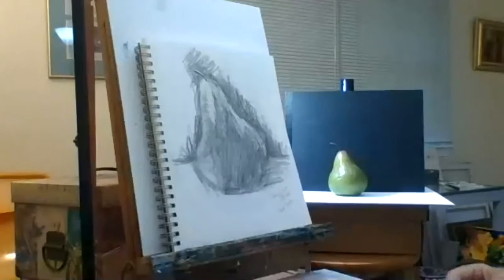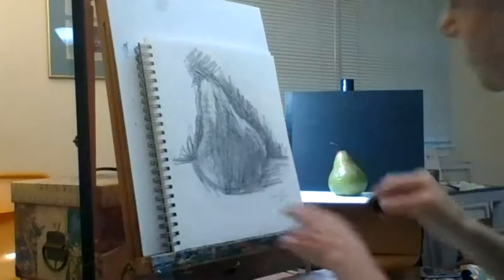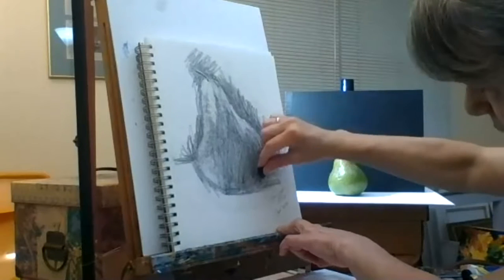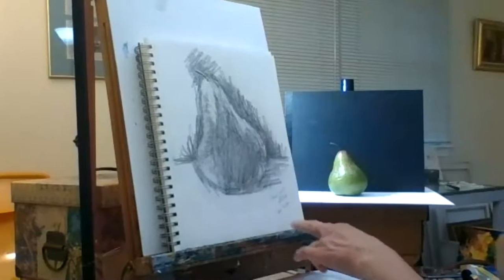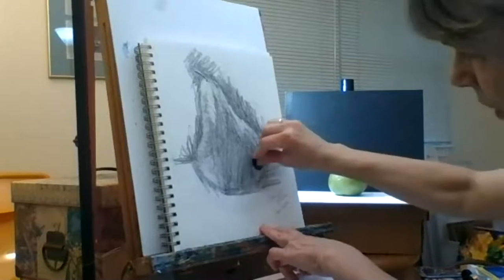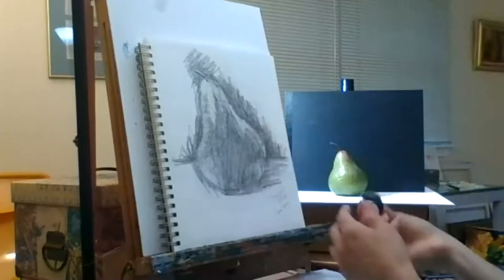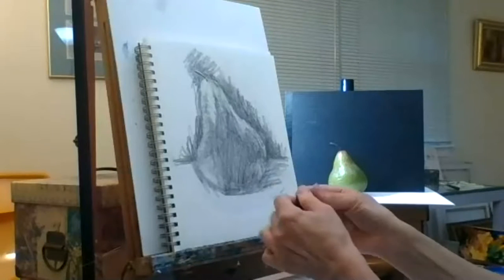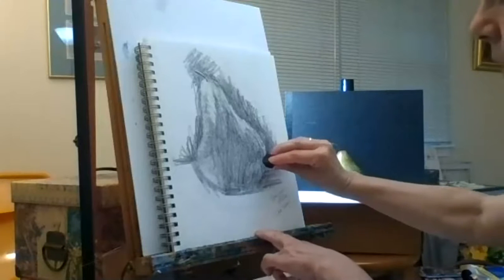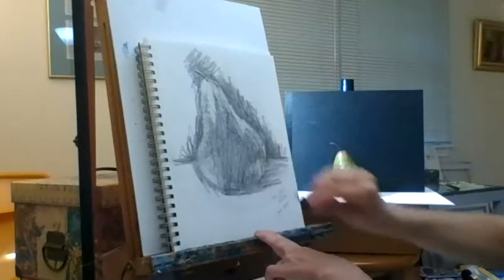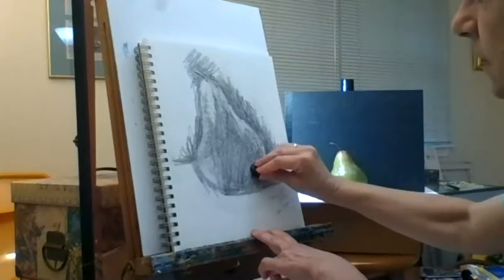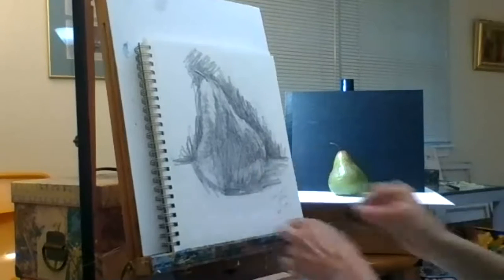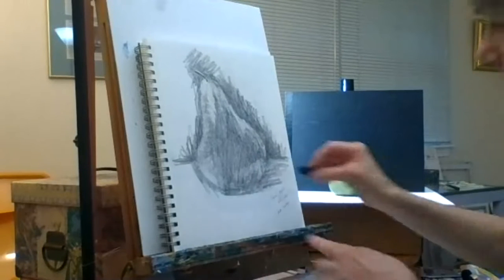There is some reflection light here, but not as light as on the other side of the pear. So I'm going to put that like this. I'm just pressing. Once I've used it, I fold it again so that I can have a clean eraser again. I can go even lighter with that. This whole area here, that's a lot lighter. I can see that, but it's not completely light.